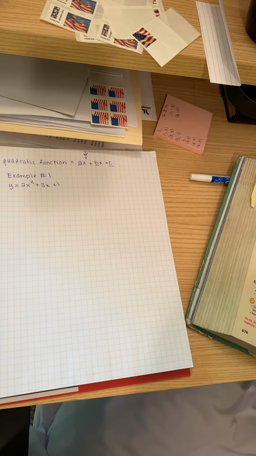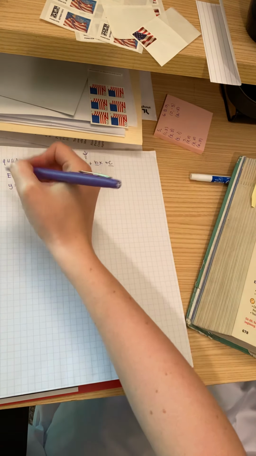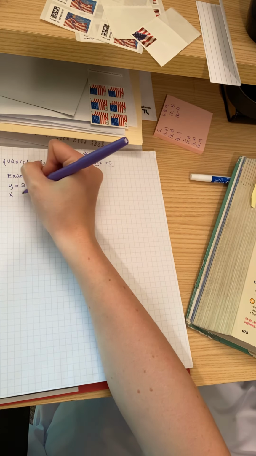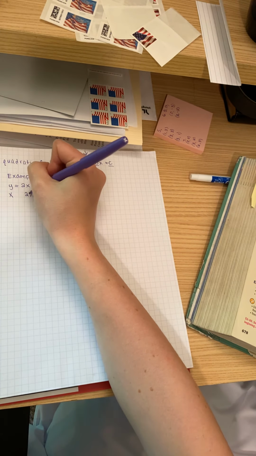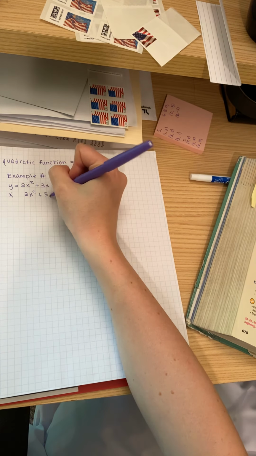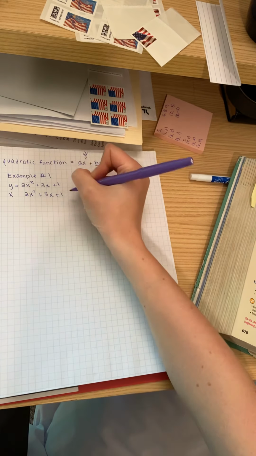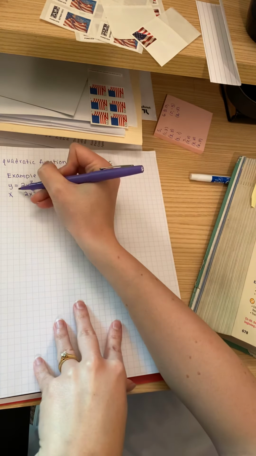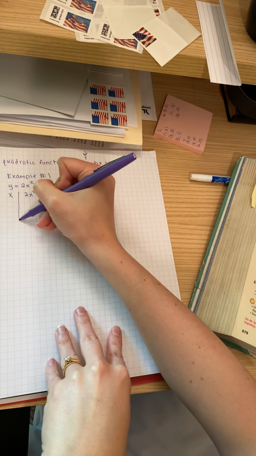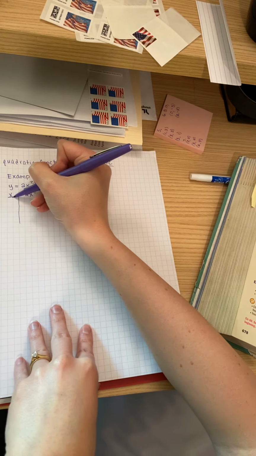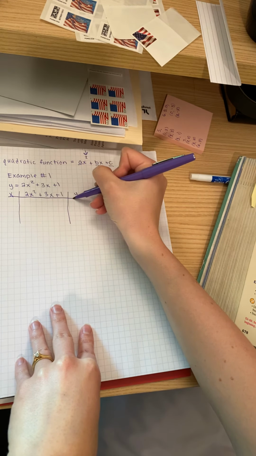Our book tells us to do -2 all the way through +2, substituting into 2x squared plus 3x plus 1. When that's done, we will have a set of y values and ordered pairs, and then we will be able to graph this quadratic. So this is just what our table looks like.